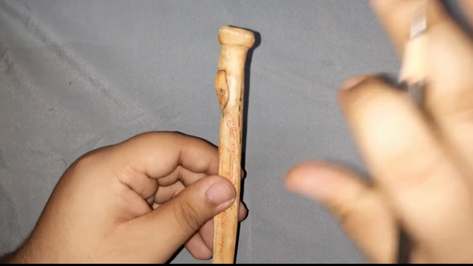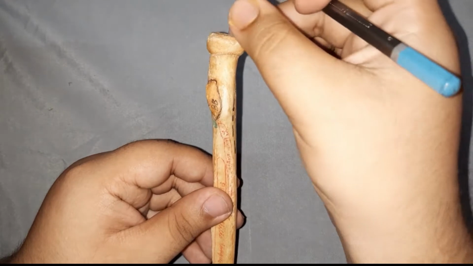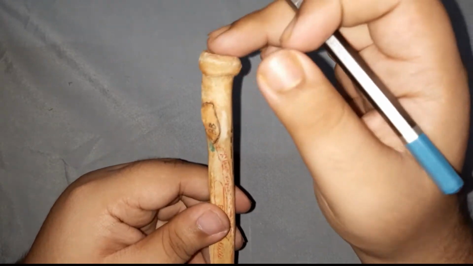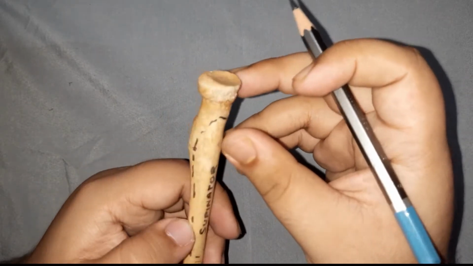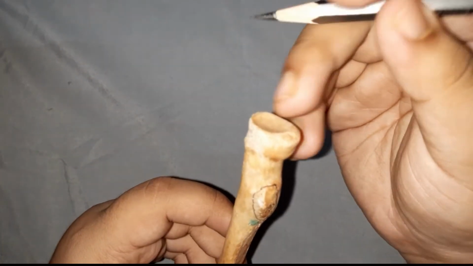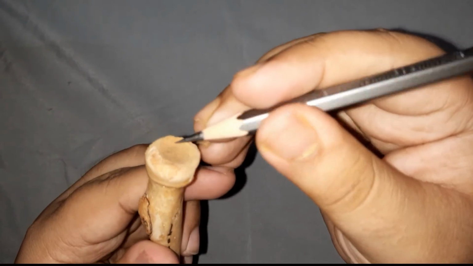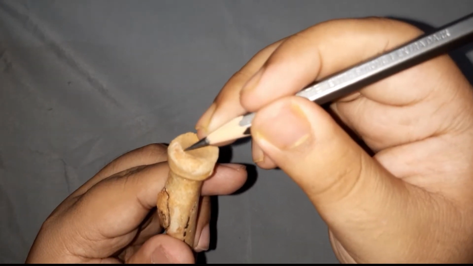Let's talk about this systematically. So let's first talk about the upper end. So I said that this is the head and this is the neck, right? So obviously we know that the radius will be articulating with the capitulum of the humerus, right? And the articulating surface for the radius is this concave head of the radius.